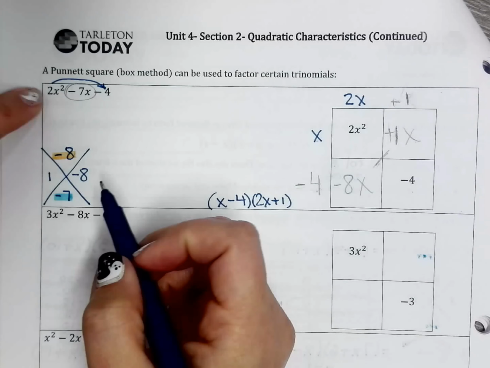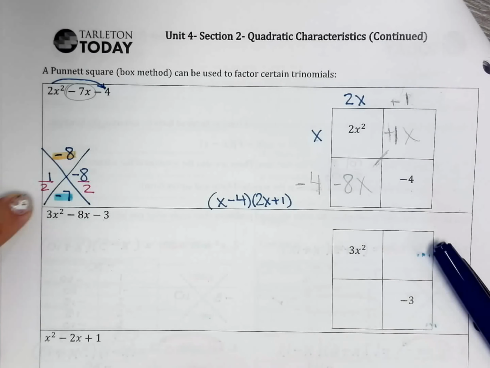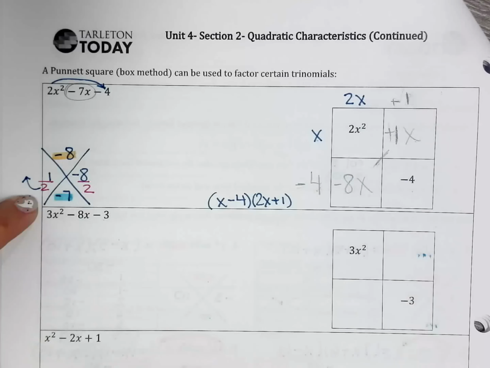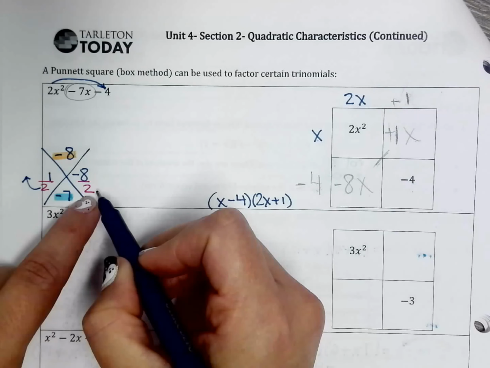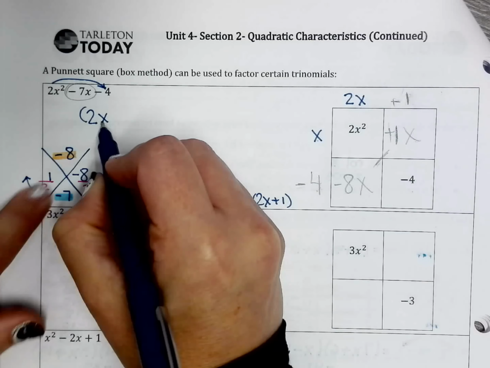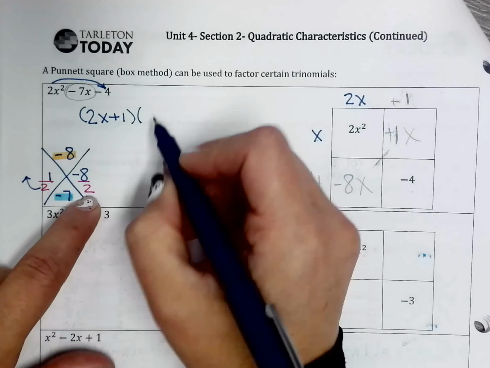Good deal. Now divide by 2. 1 over 2, I cannot simplify. The 2 will go up in the front. Negative 8 divided by 2 is negative 4. So here's my answer. 2x plus 1. And then here, I will simplify down to negative 4.